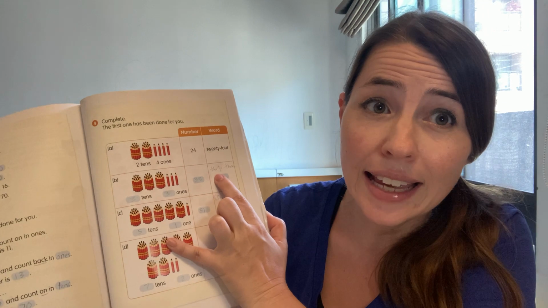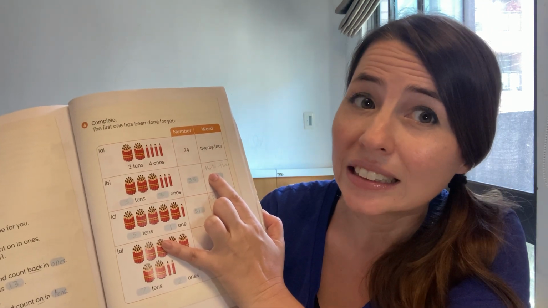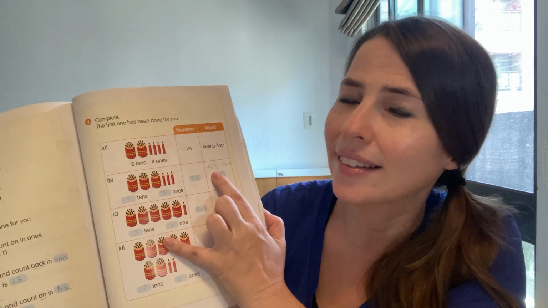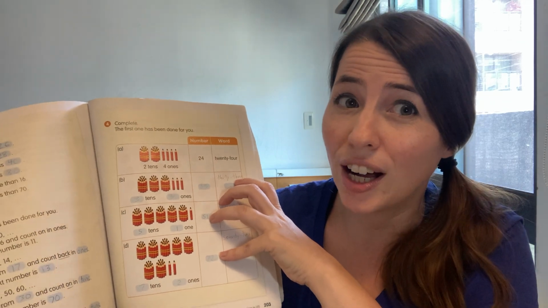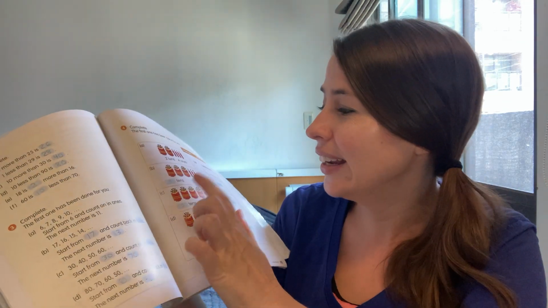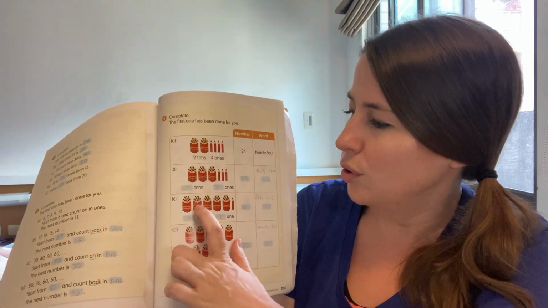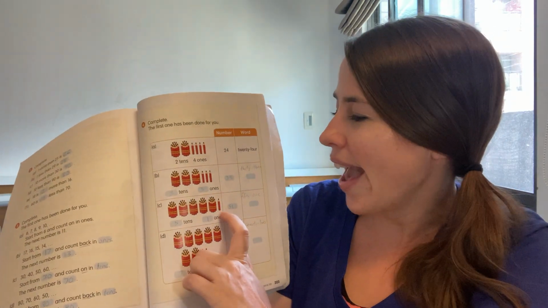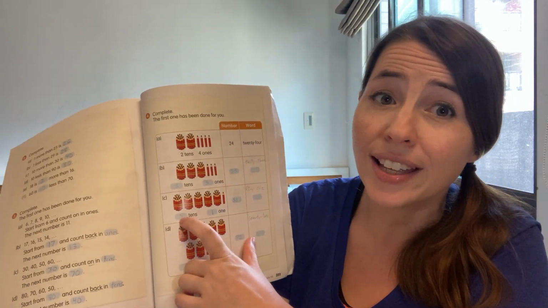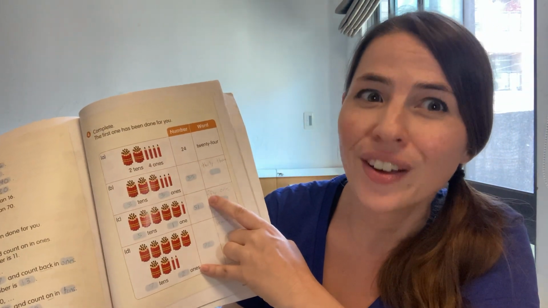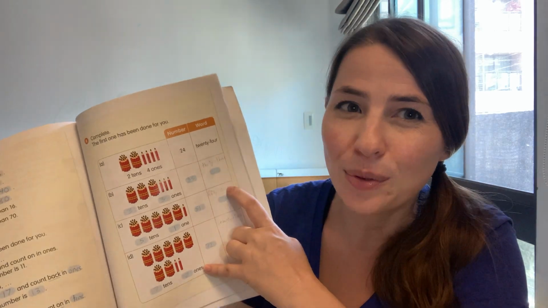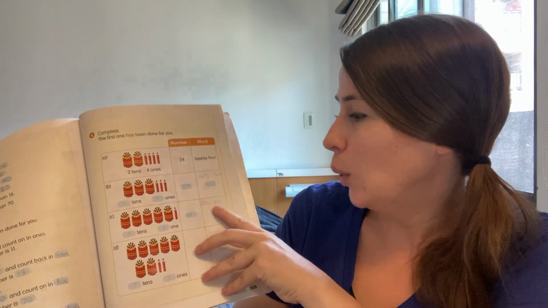33 is spelled T-H-I-R-T-Y, hyphen, the little line, and then 3, T-H-R-E-E, 33. All right. Letter C, we have 1, 2, 3, 4, 5 tens and 1 one. So write 5 tens here and 1 one here. That makes 51. 51 is spelled F-I-F-T-Y, hyphen, and then 1, O-N-E, 51, okay?